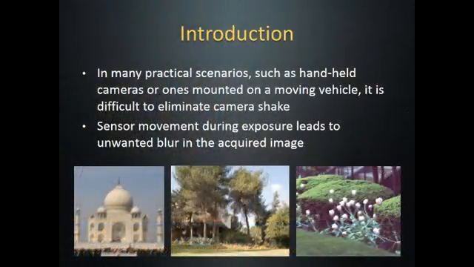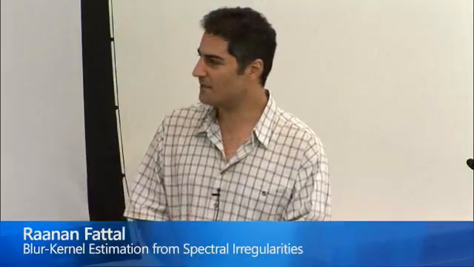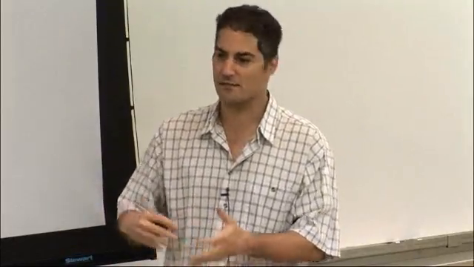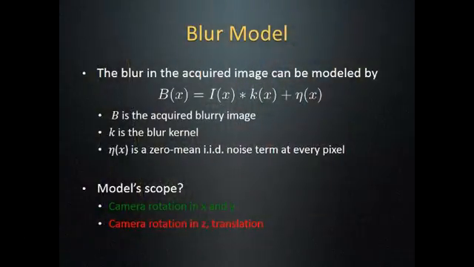Okay, so as we all know, in many practical scenarios, we hold the camera either in our hand or it's on some moving vehicle. We can't fixate it, and the exposure time is not zero. So the camera sees the motion, integrates it, and the resulting image is blurry, which is something that we don't like. Details are missing and so on. So deblurring is all about removing this blur.